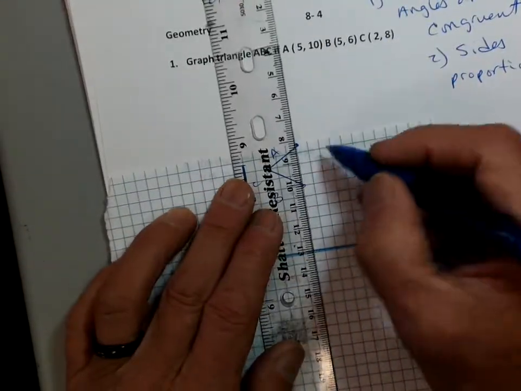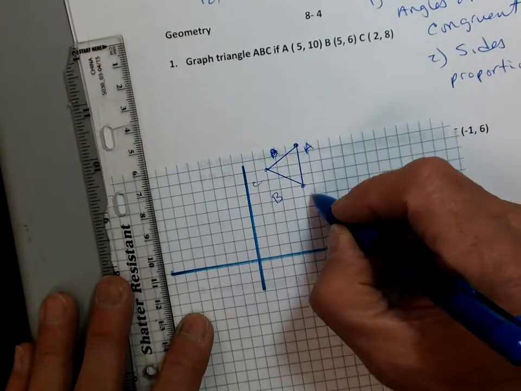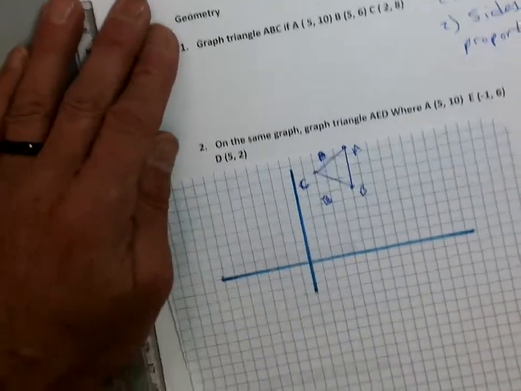Okay, there it is. Okay, there's triangle ABC. A should probably be more over here, right? B should be more over here, and there's C. Okay, that's easy to see. Okay, so we got it.